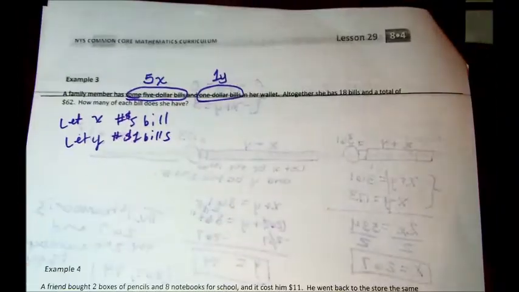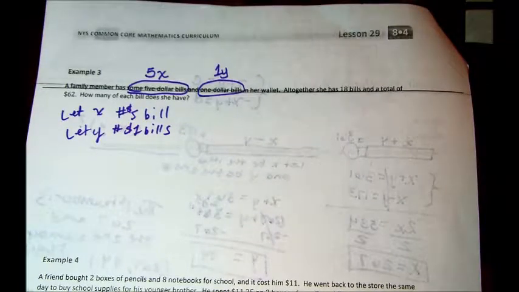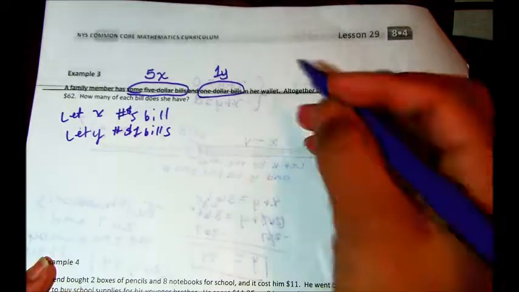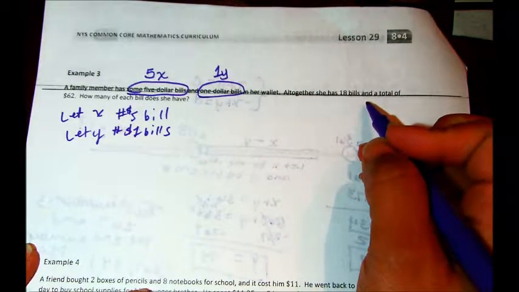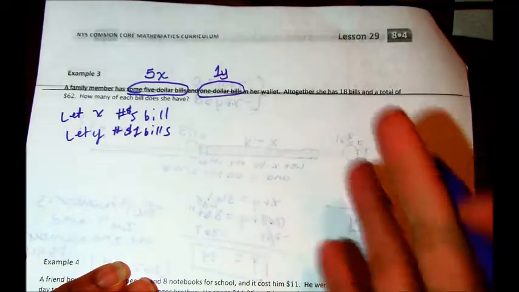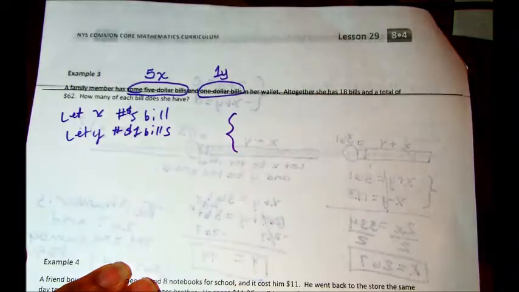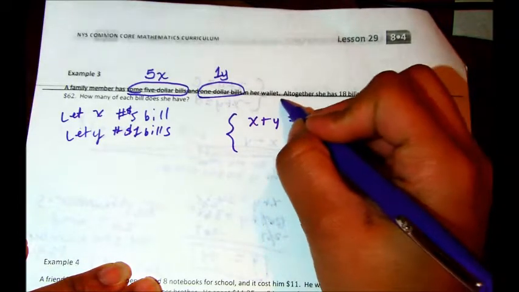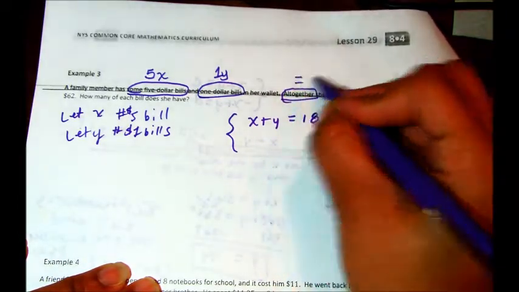Defining our variables helps us to better represent this problem. Now that we know that X is the number of $5 bills and Y is the number of $1 bills, what do we need to do? We need to write the equations to represent the information in the word problem. Using X and Y, write the equations to represent the information we are provided. It says, altogether, she has 18 bills, a total of $62. This must be represented with two equations. The first equation is going to be x plus y equals 18 because it says all together she has 18 bills.